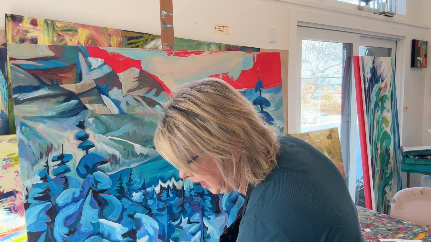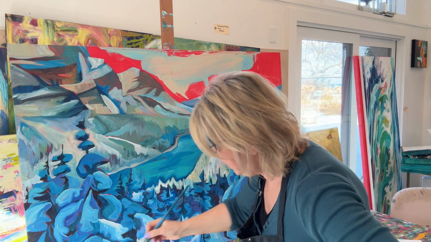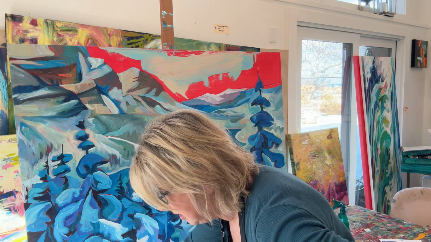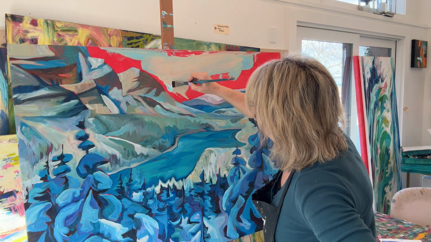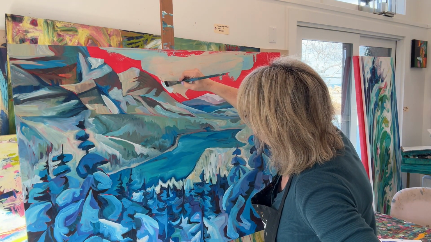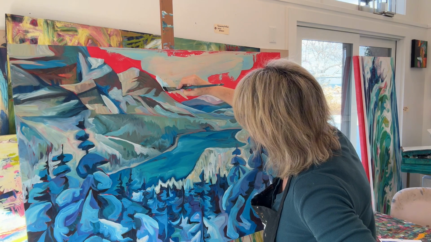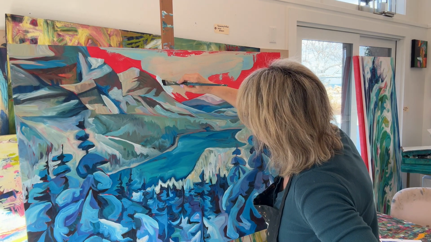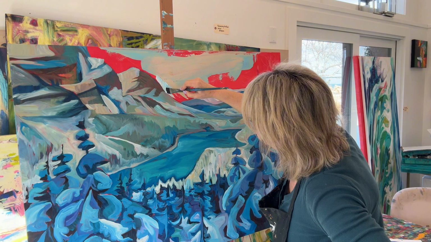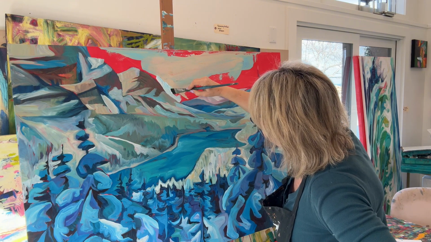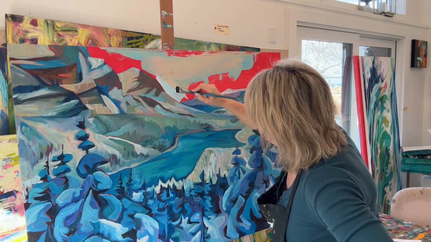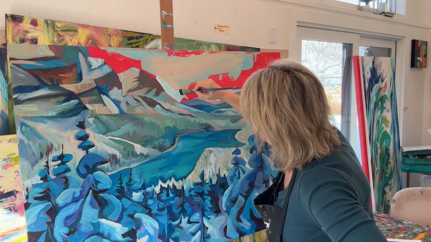And when I do that, I always build, I come in a little bit slowly and build out from what I call the positive shape of the mountains.